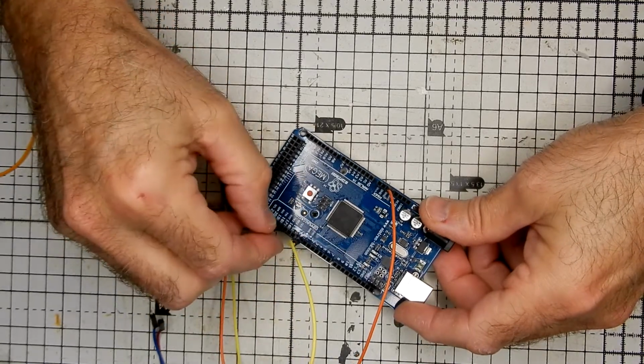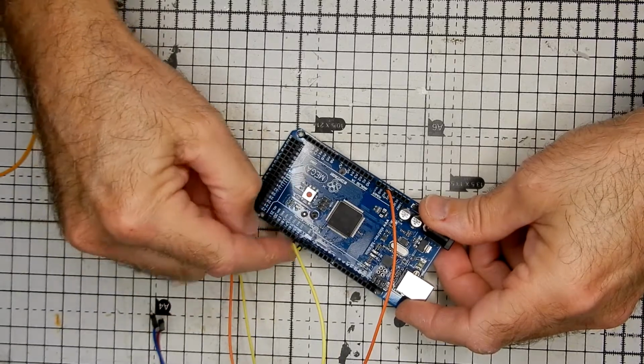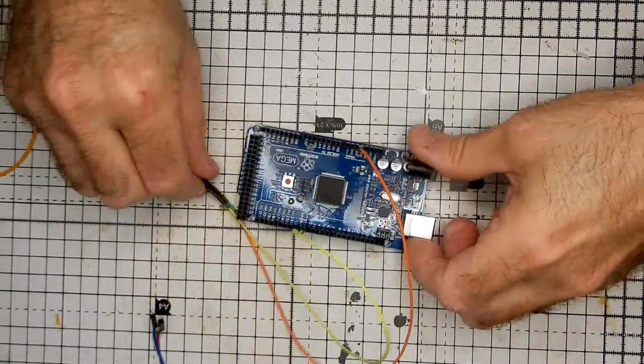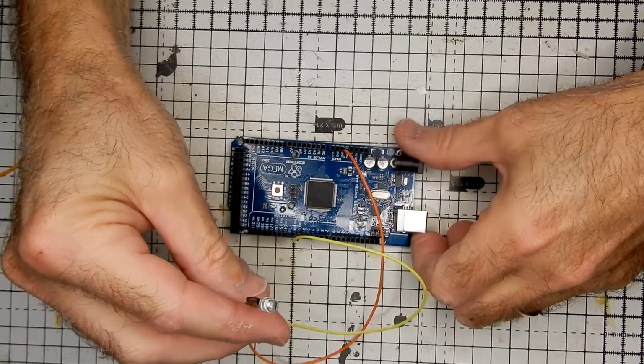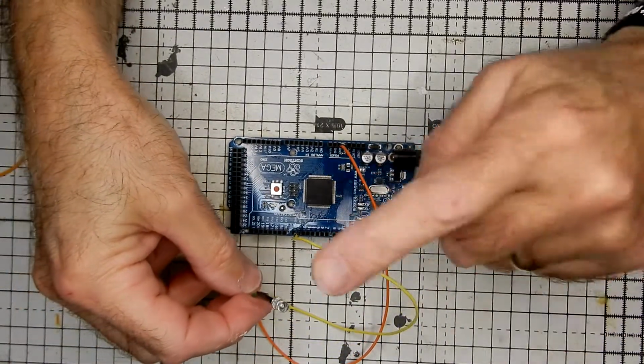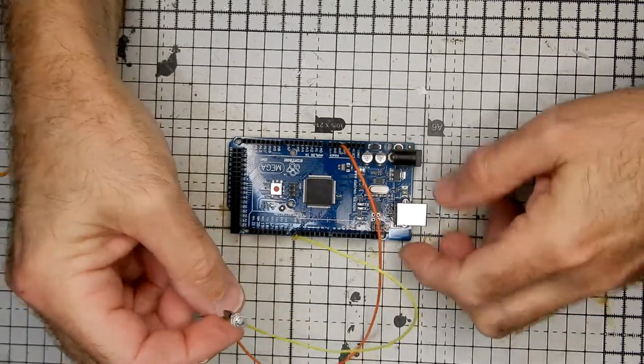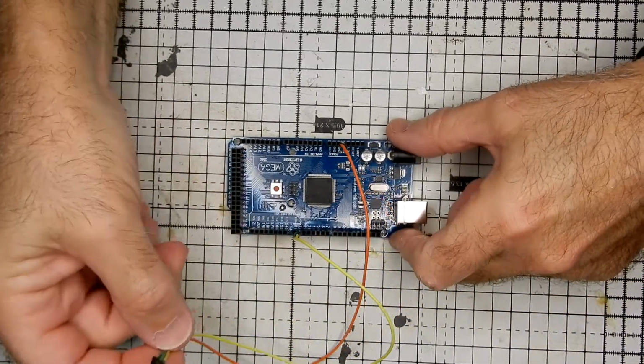But say we're going to say pin 1 is our auto throttle LED, so you'd plug that into pin 1. And then whenever you activate the auto throttle, this LED will come on. Now you can assign that to whatever one you want.